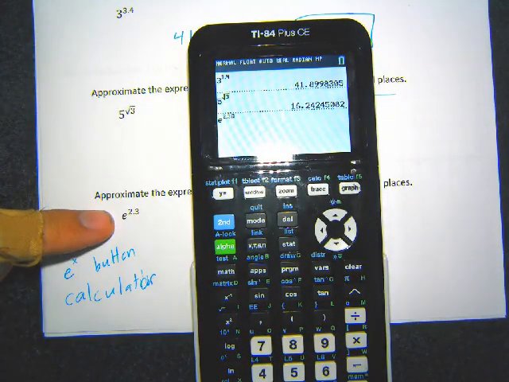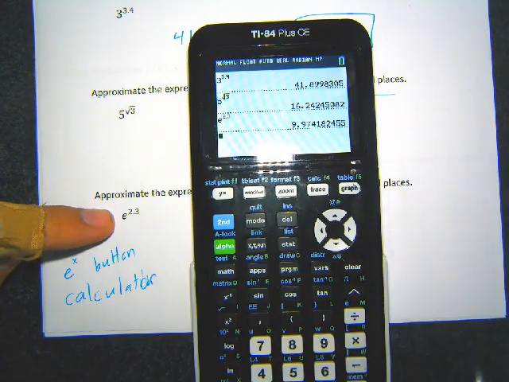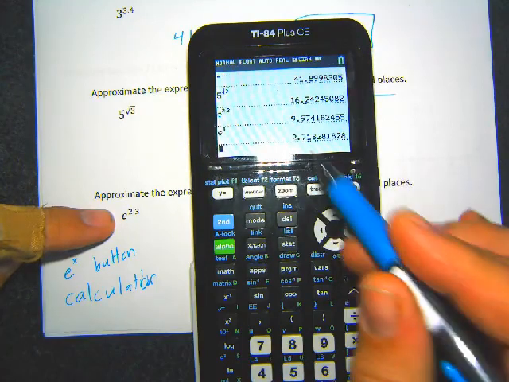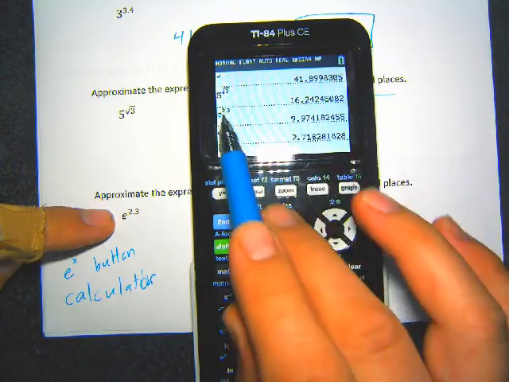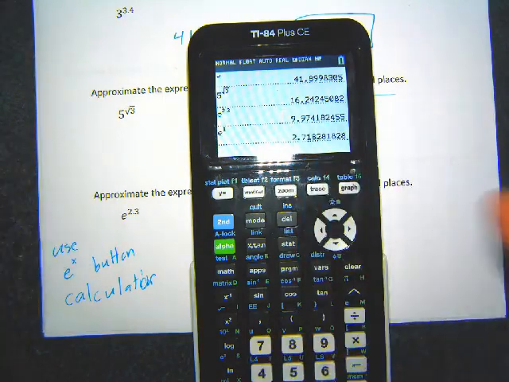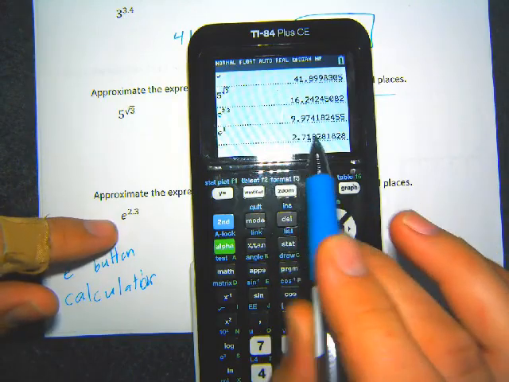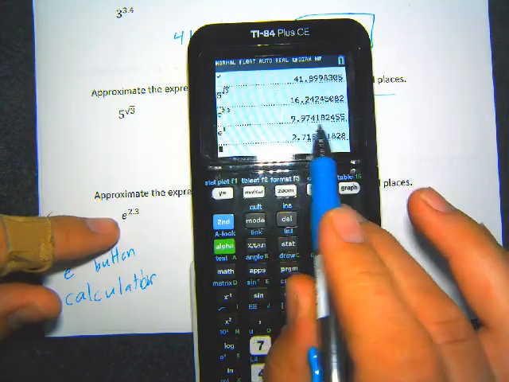If you ever have to use just e the number by itself without a power, you just put 1 for the power, because e to the first is just plain e. So this one gives us 9.97, which makes sense because e is about 2.7, so not quite 3. If you take it to the second power, it's kind of like squaring it, so you should get a value about 9, because 3 squared is 9. So that makes sense. It seems feasible. Yes, the answer to this would be 9.974.